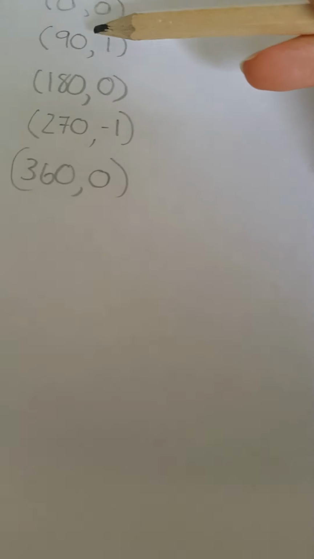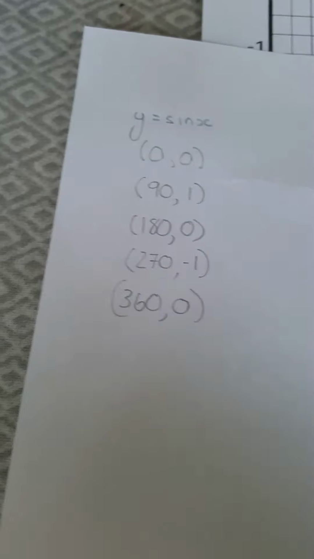The next point was 180, 0. Then I had 270, minus 1. And back to 360, 0. So always start off with these important points. There are 5 important points on the sine graph that we have to think about.